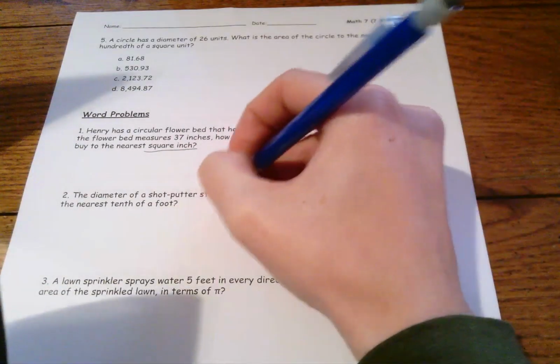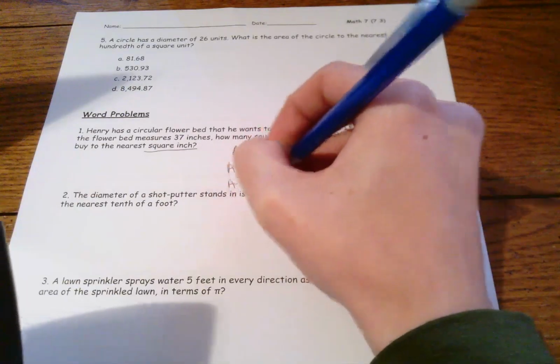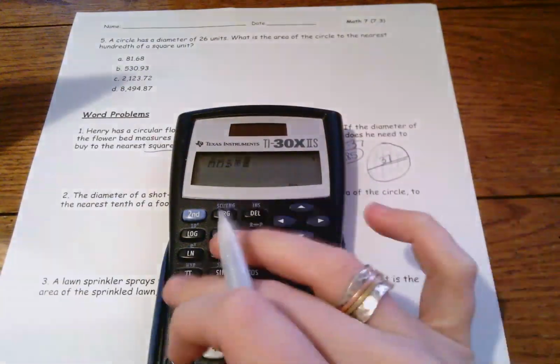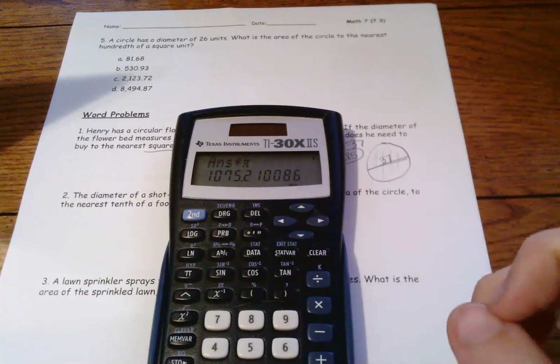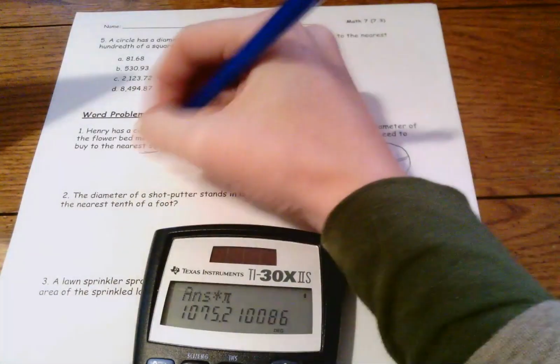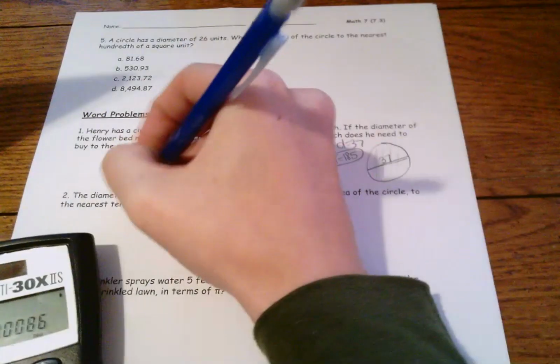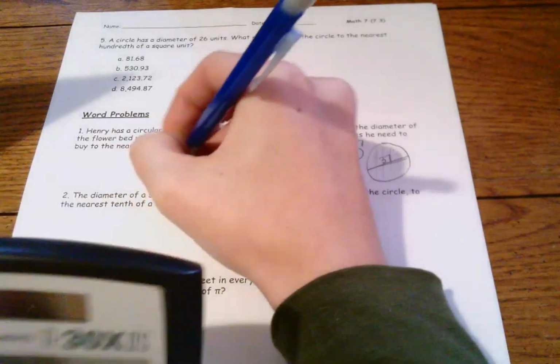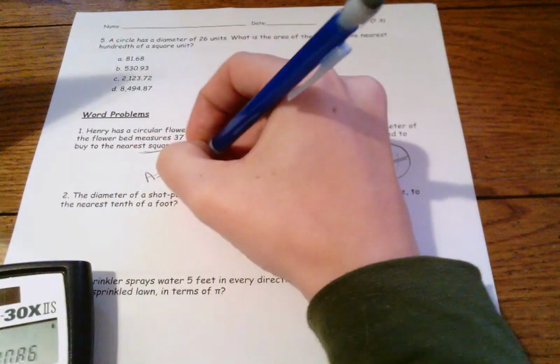342.25. So my area equals pi times 342.25. When I do that times my pi, I'm going to get 1,075, and it says to the nearest square inch. So my answer would just be 1,075 inches. Now be careful, Mrs.